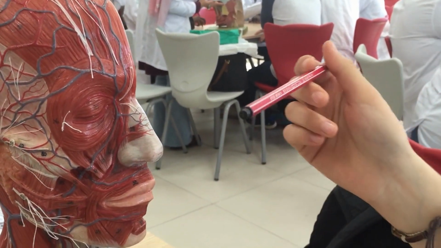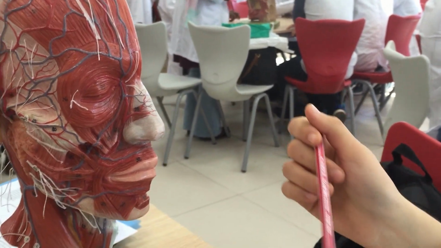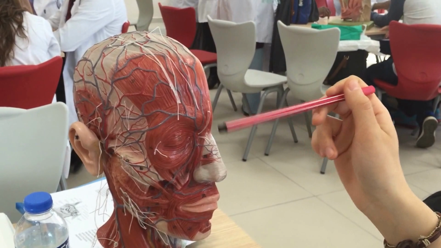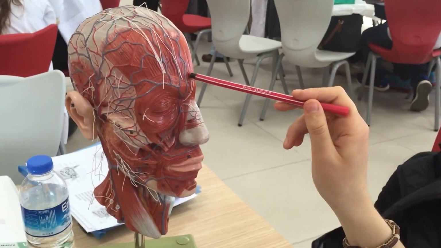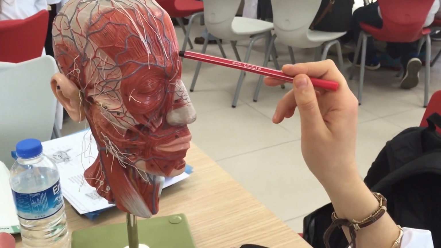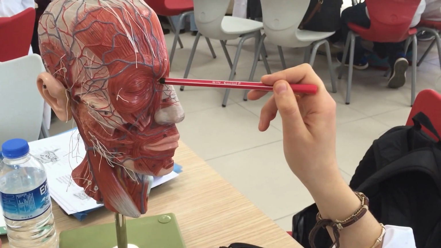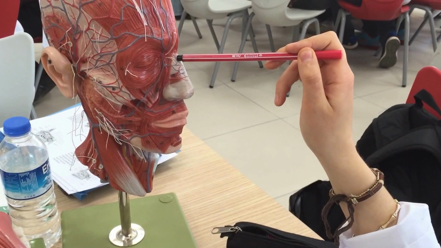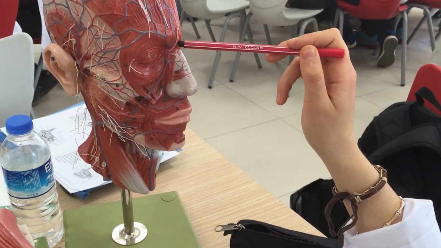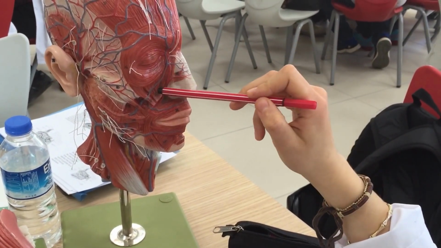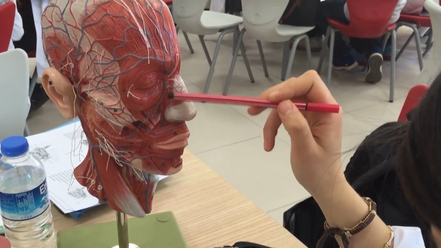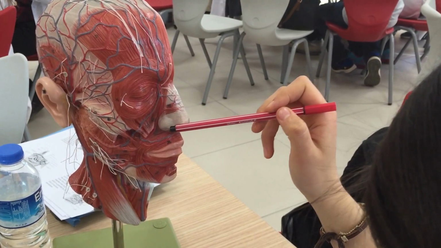Then the nerve supply. When we look at the nerve supply of the nose, we have the ophthalmic nerve and the maxillary nerve. And they have branches. Ophthalmic nerve gives off the infratrochlear branch, and the external nasal branch of ophthalmic nerve is also supplying the nose together with the infraorbital branch of maxillary nerve. Okay, these are the structures supplying the nose.